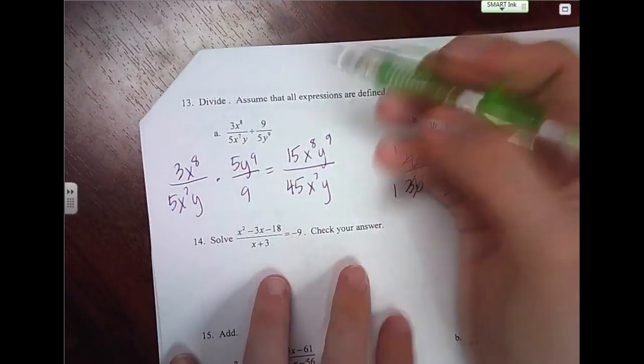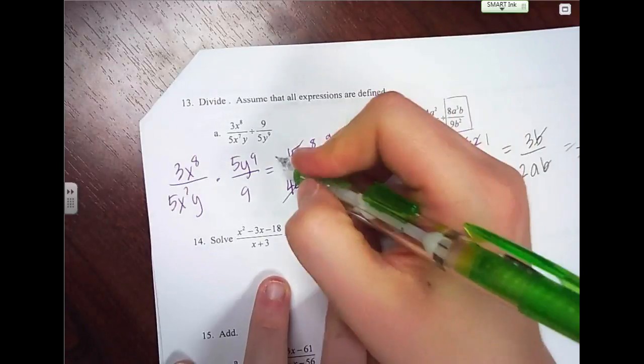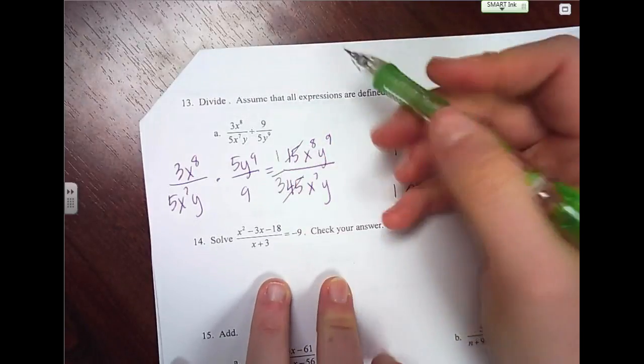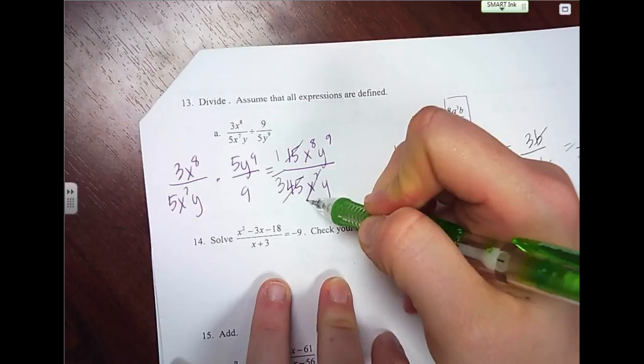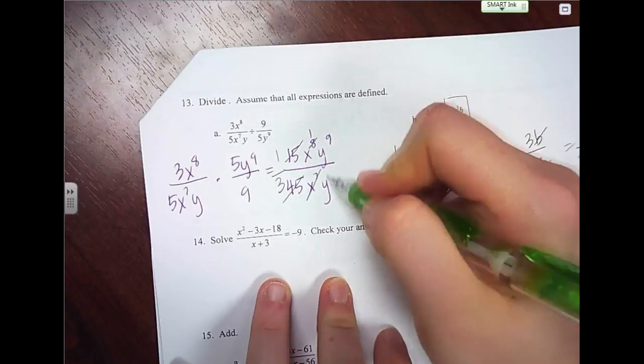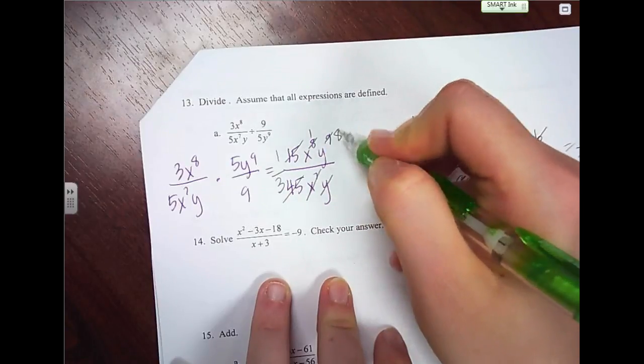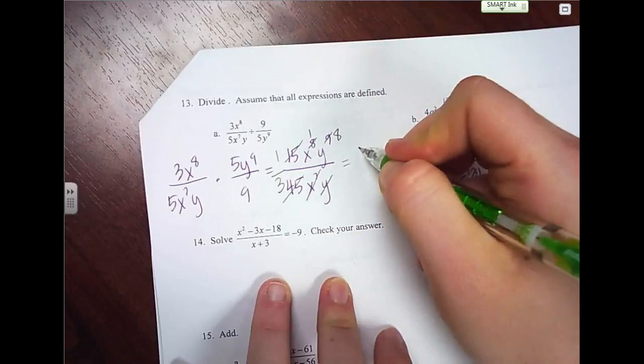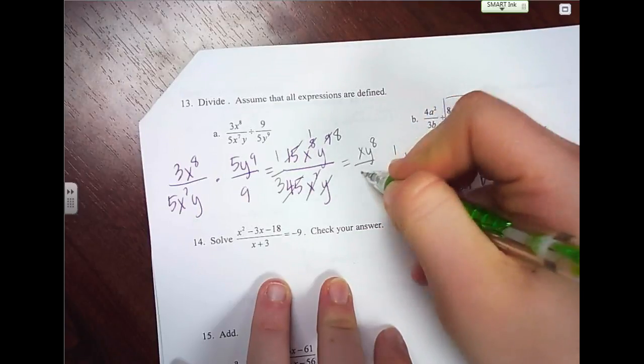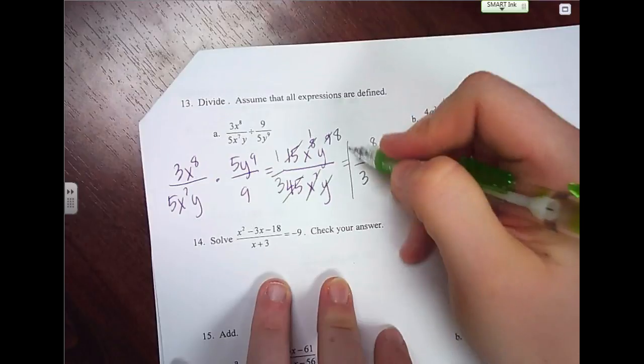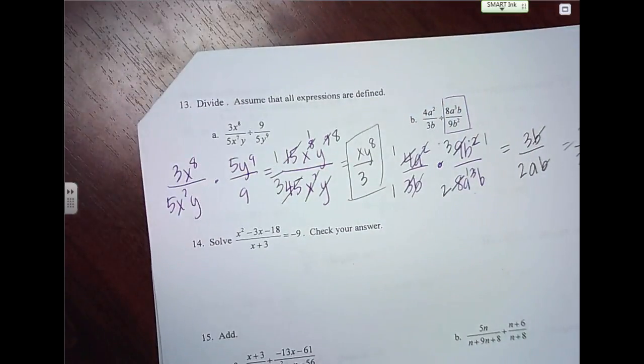So now 15 over 45 reduces to 1/3. These 7 x's cross out and make this a 1, and this crosses out with one of these and makes it an 8. So this is just x y to the 8th over 3. That one might be a little bit easier.